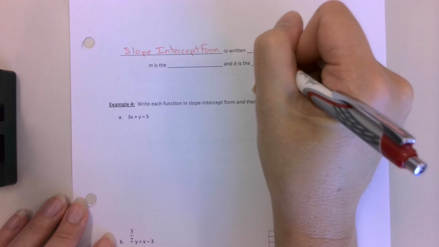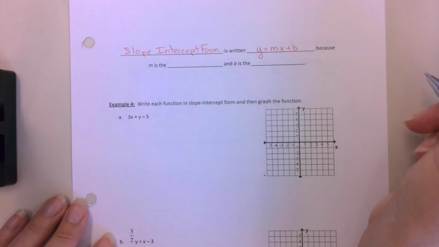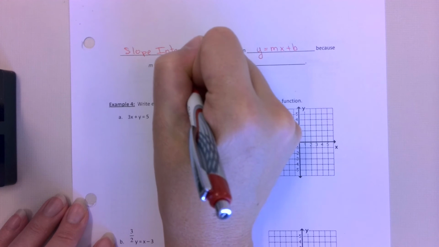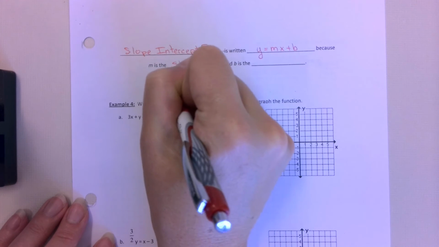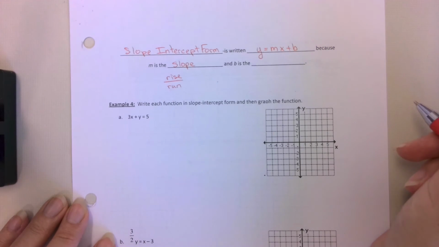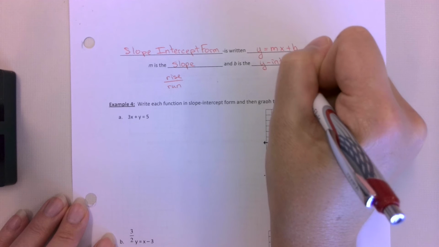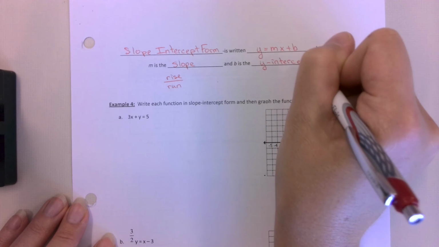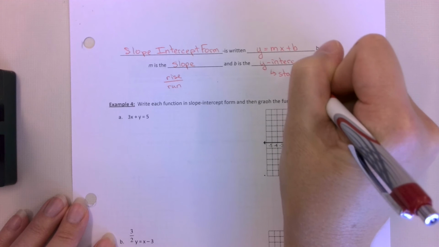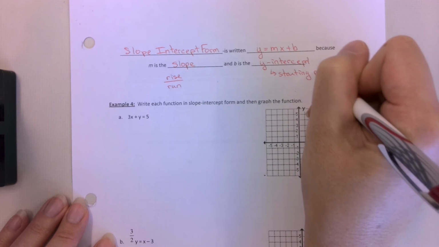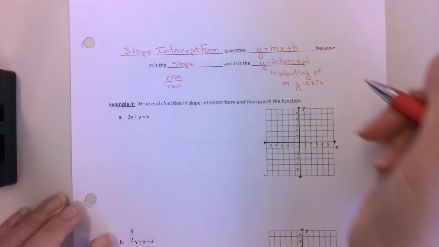It is written as y equals, or f of x equals mx plus b. M is the slope, and slope is your rise over your run, change in y over change in x, and b is called the y-intercept. Now there's a couple facts we want to remember about the y-intercept. First of all, it is my starting point, and it's on the y-axis.